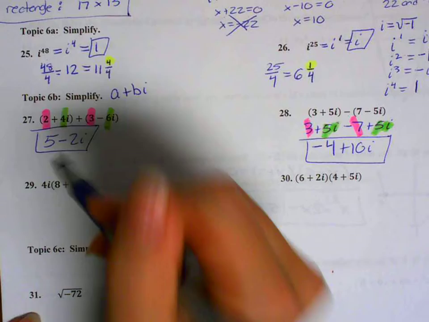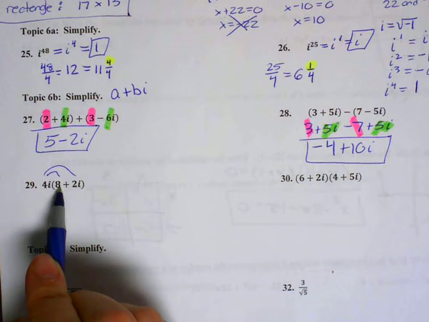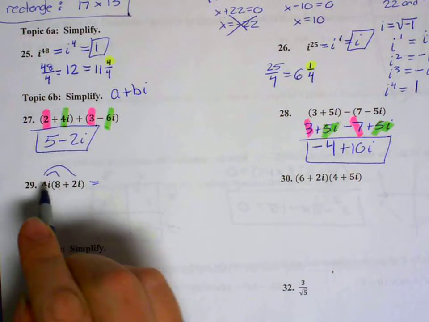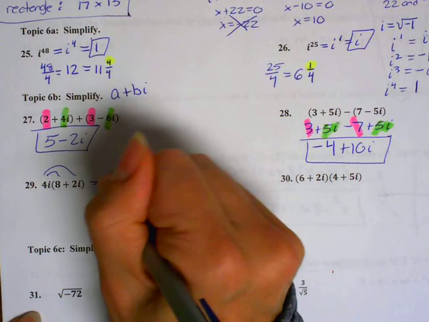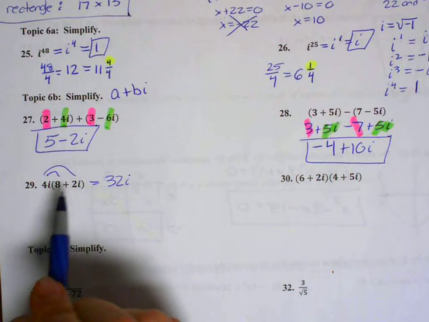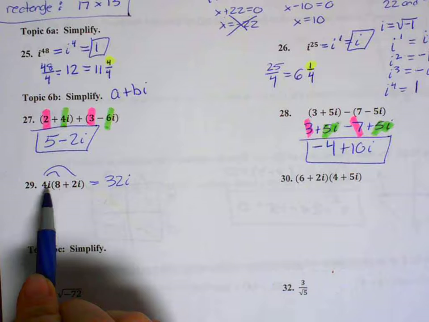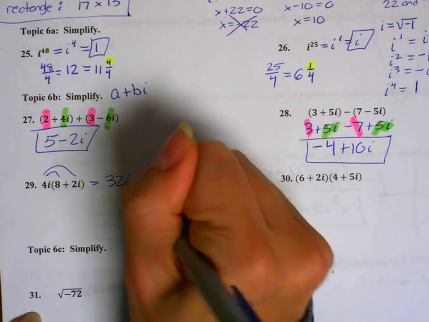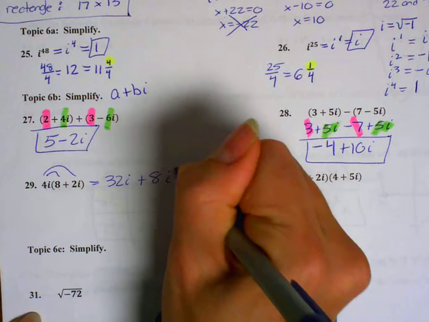Multiplying is like multiplying polynomials. 4i times 8, the number part times the number part. 4 times 8 is 32, and then I just write the i, because I didn't actually multiply anything with the i another i with it. 4 times 2 is 8, and i times i is i squared.